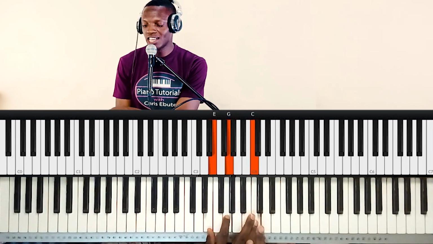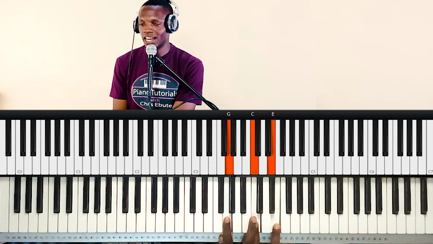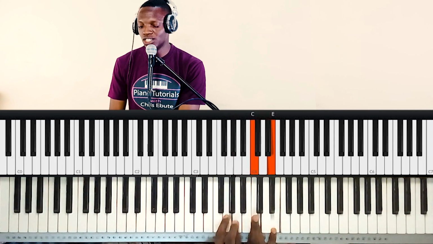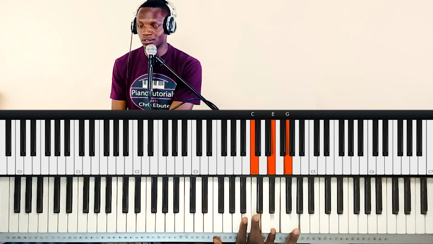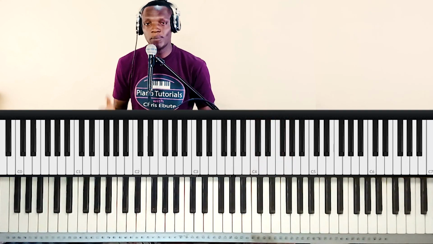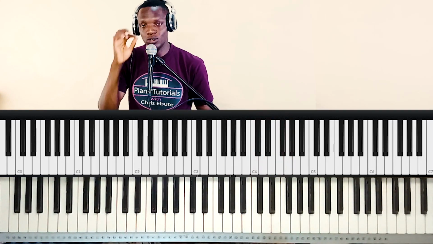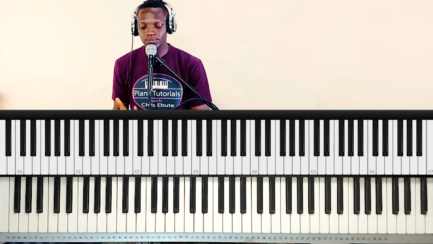So I can also decide to take this E to a higher octave and I play it. It's still the C chord, but a different position. I can decide to bring the G, take the G to a higher octave, and I have my root position again. So that is inversion, playing a particular chord different ways. Now the notes do not change. The notes remain the notes in that chord, but the position changes.